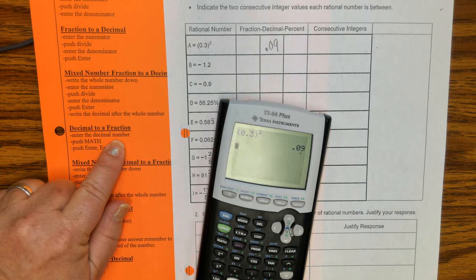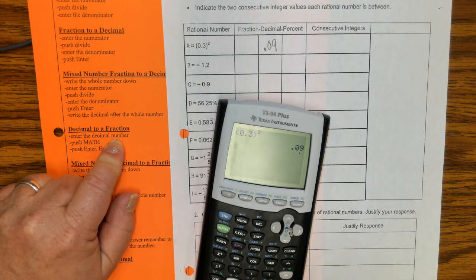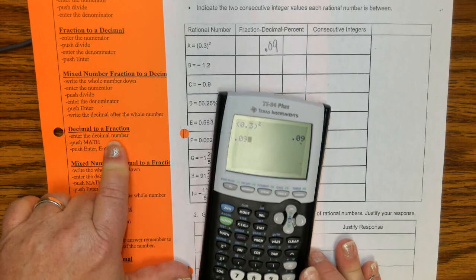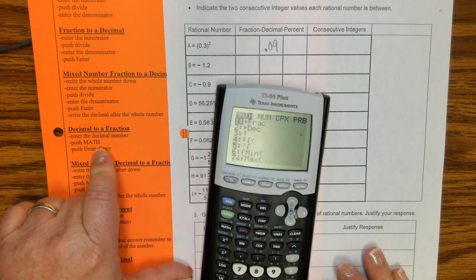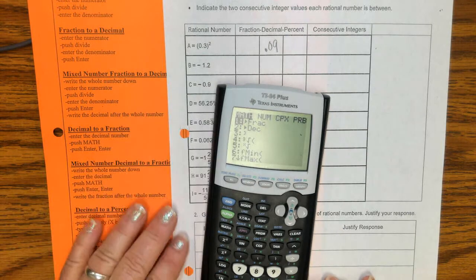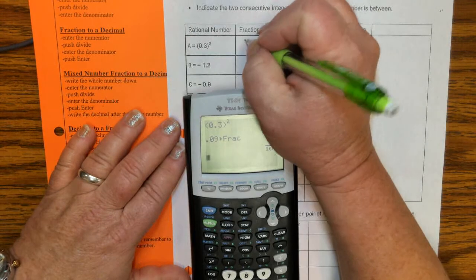Enter your decimal number. Now, when I say your decimal number, remember that we are only going to enter the parts, not the wholes. All right? So this doesn't have any wholes, so we can enter the whole thing, 0.09, and then we're going to press math. And we're going to press, because the fraction is already highlighted, enter, enter, and there it is, 9/100ths.